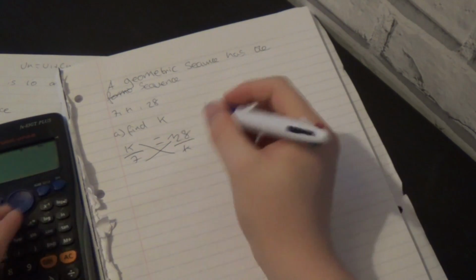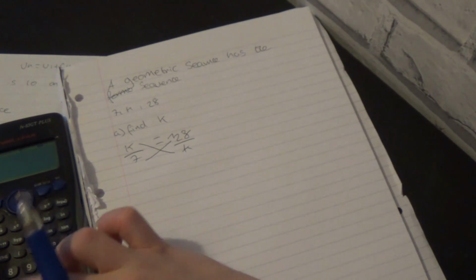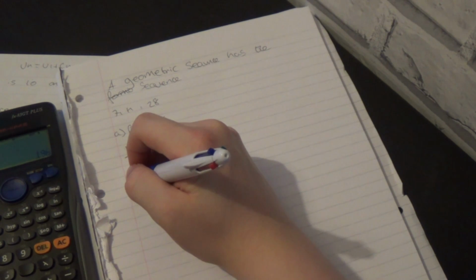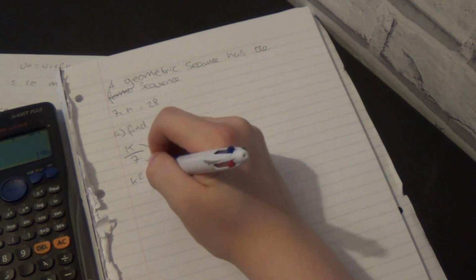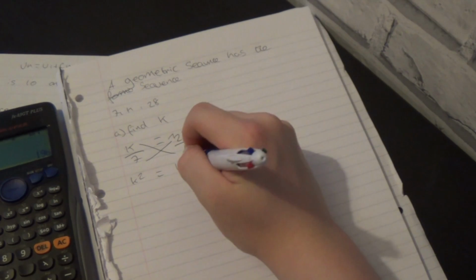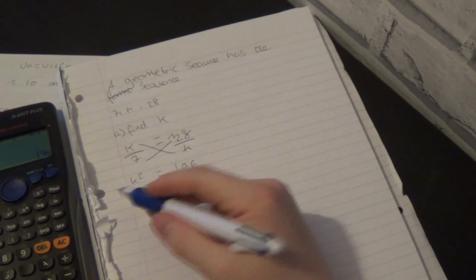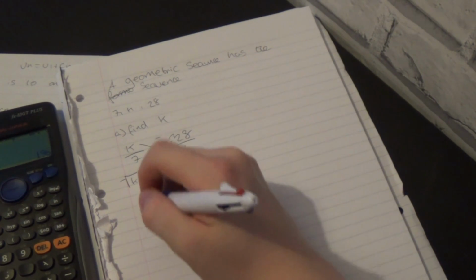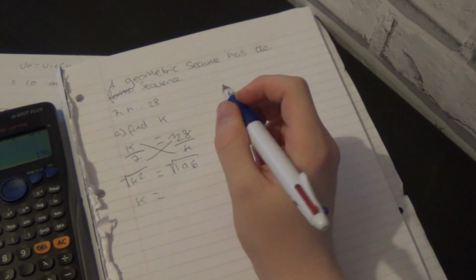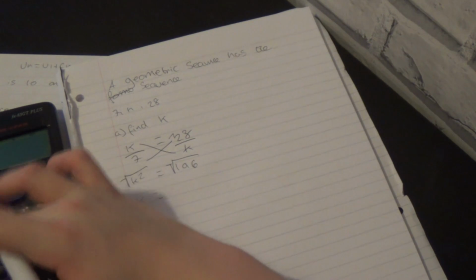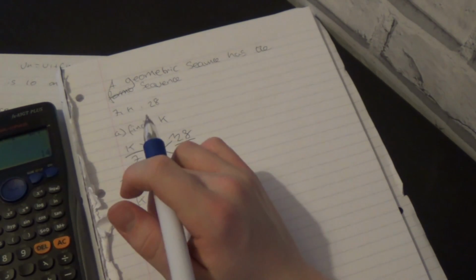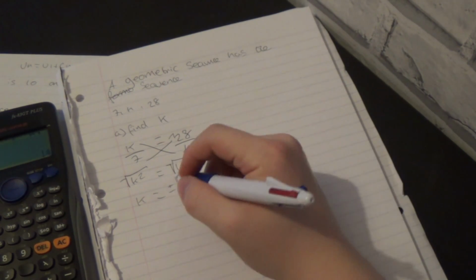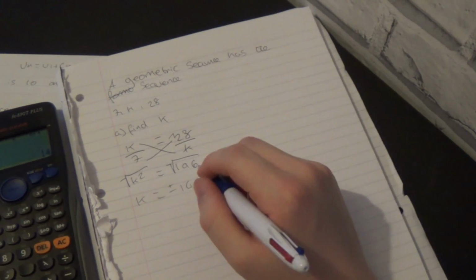So that's 7 times 28, which would give us 196, and that would give us k squared. So k squared equals 196. And to get k, we'd have to square root both sides. So k would be equal to the square root of 196, and that would be 14. That would either be plus or minus 14. Let's just say plus. It more than likely will be.